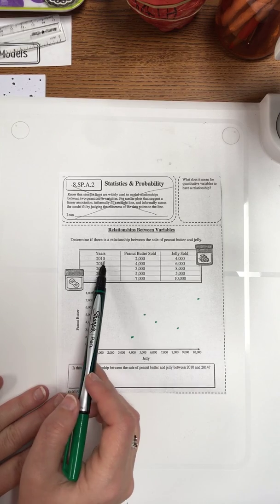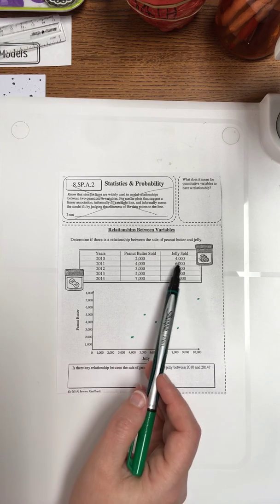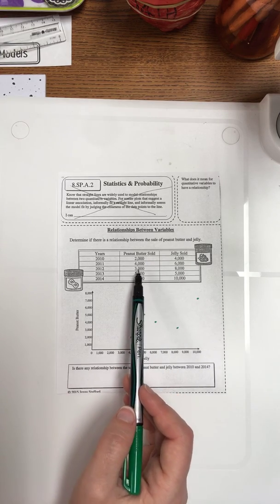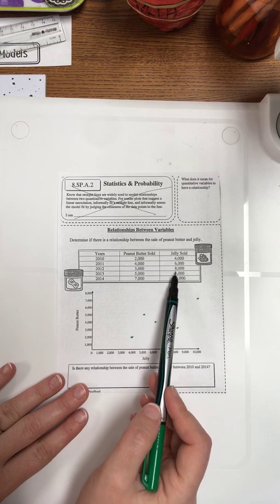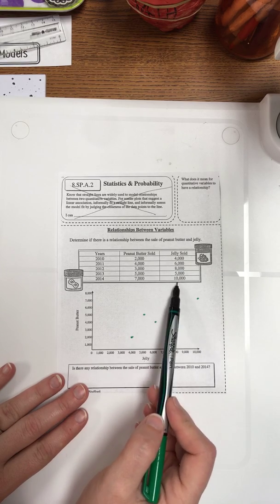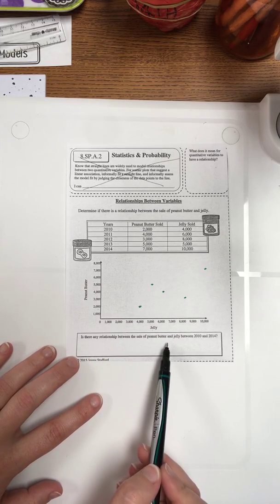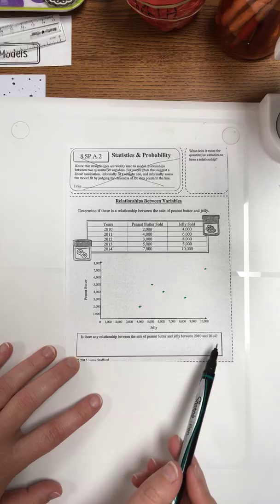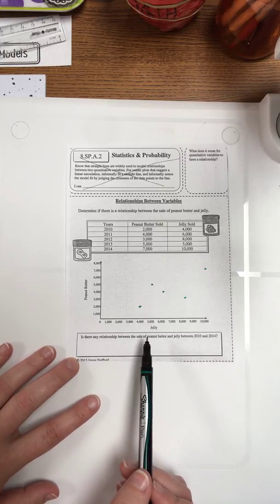So it's also based on the years. So in 2010, they sold 2,000 jars of peanut butter and 4,000 jars of jelly. But then in 2011, it was 4,000 jars of peanut butter and 6,000 jars of jelly, 3,000 and 8,000, 5,000 and 5,000, 7,000 and 10,000. So the question is, is there any relationship between the sale of peanut butter and the sale of jelly between 2010 and 2014? Yes, peanut butter and jelly go together.